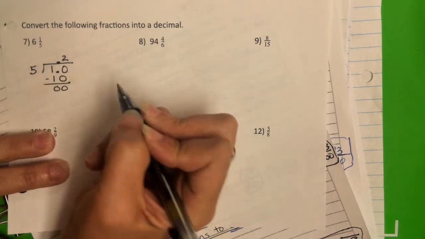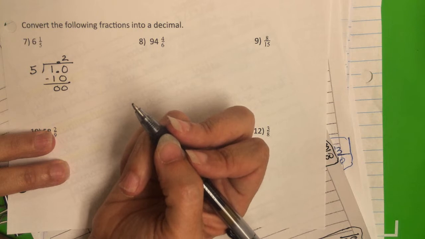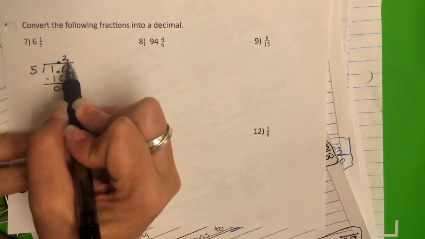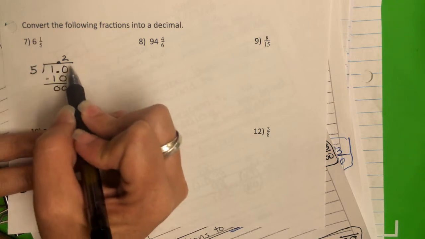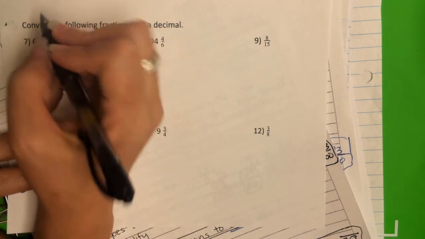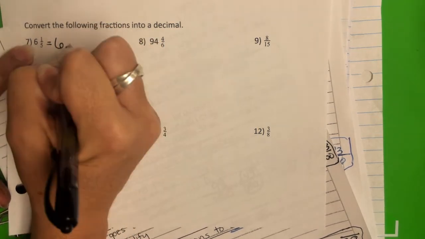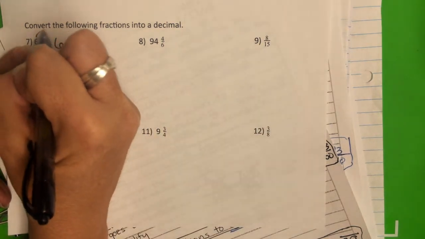I find it interesting that some of you aren't writing this down. So, 0.2 or 2/10 stands for that 1/5. I am done, no remainder, so I need to put it all together now. It should be 6.2. We've got to drag that 6 back over there.